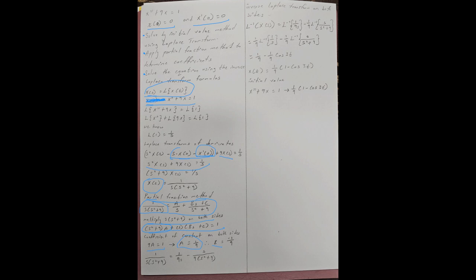That would make it negative because the sign would change. Which side comes to which side? The sign changes when it moves across the equals sign, so that's why B is negative.